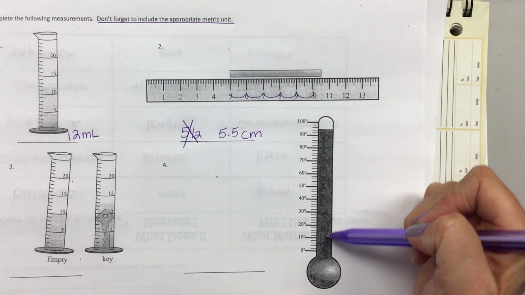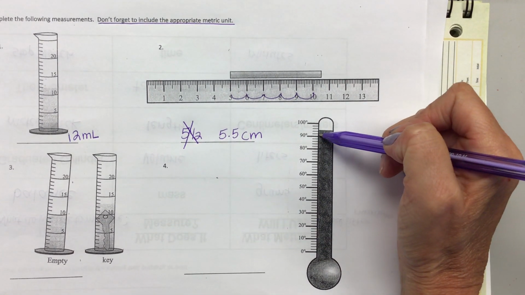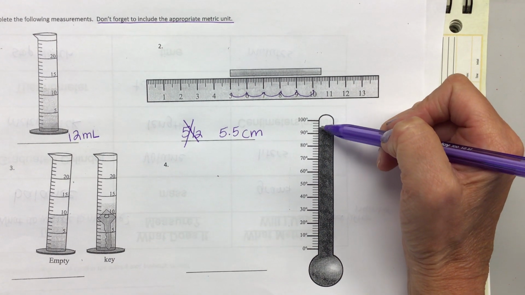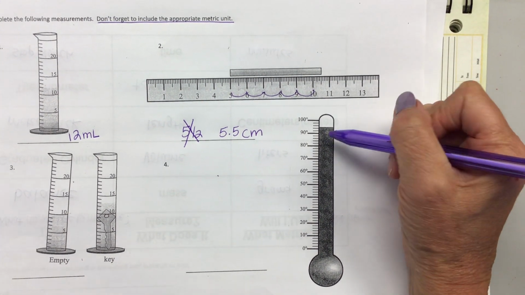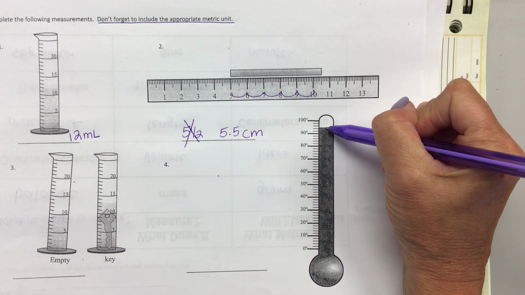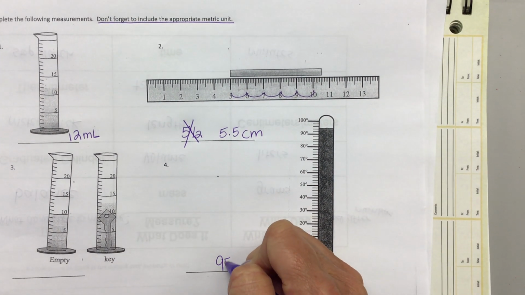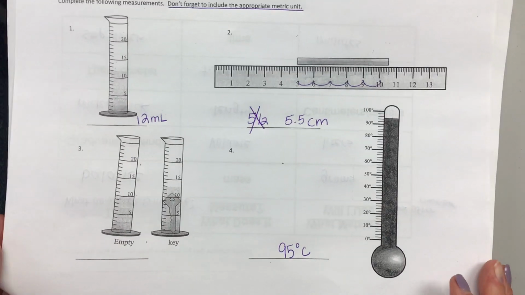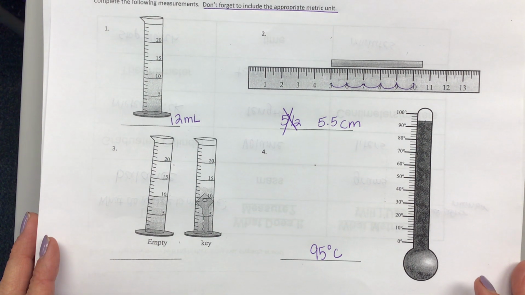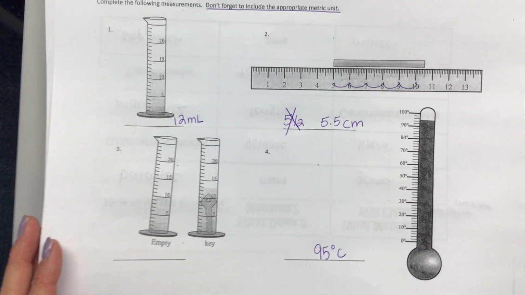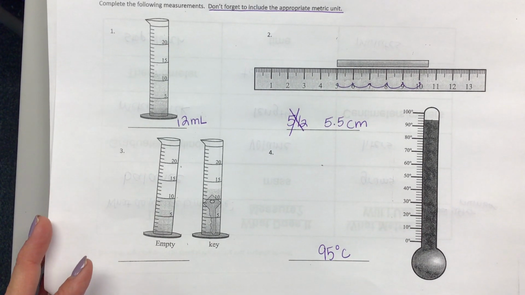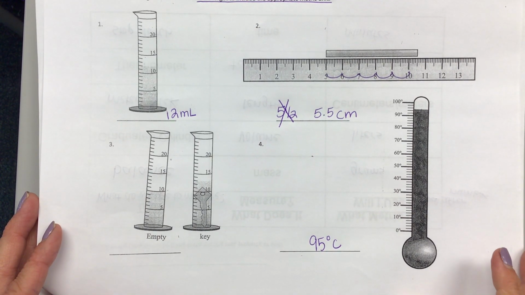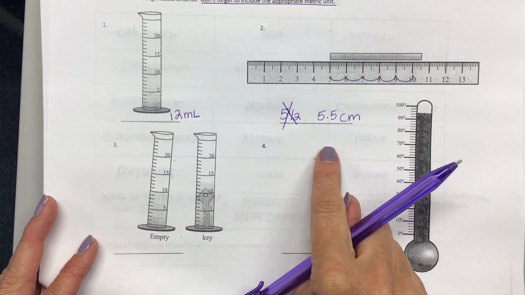Okay, and then on our temperature, we go up to 90, and then we need to decide, Kaden, it looks to me like these are in 2-degree increments. So 92, 94, 95. And you needed to put degrees Celsius like that. Yes, I actually put it before the number. It's supposed to be after the number. Yep, your unit always comes after the number. So for the measurement one, I put 7.5 and you did not. Well, you got lucky, so make sure to correct it.